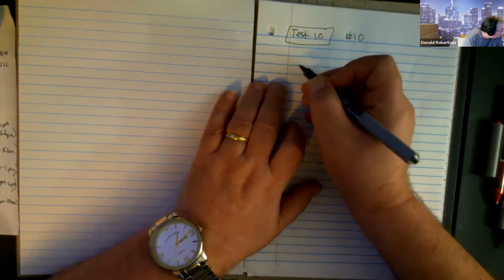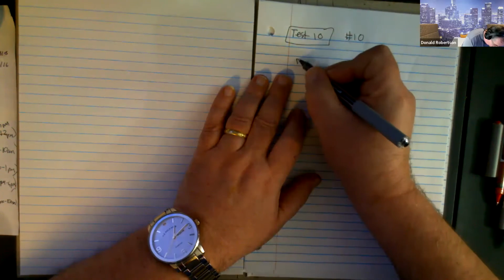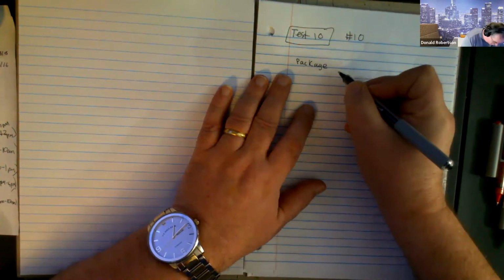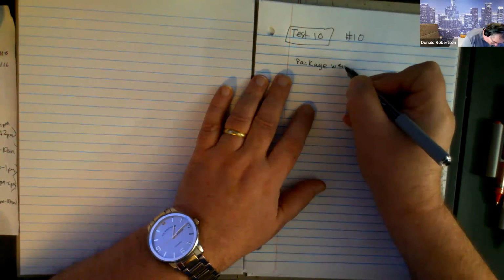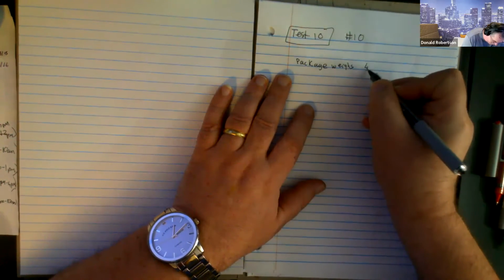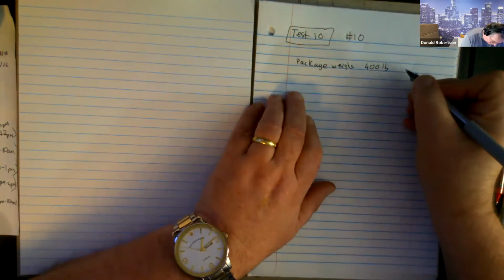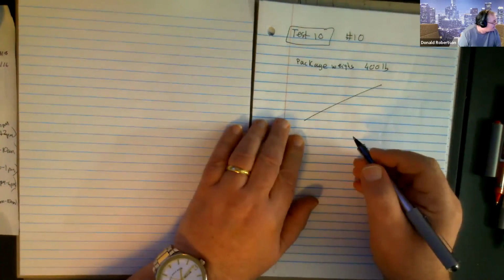Okay, so it's a package. Well, probably should write it down there. A package that weighs 400 pounds is placed on an inclined plane, right?